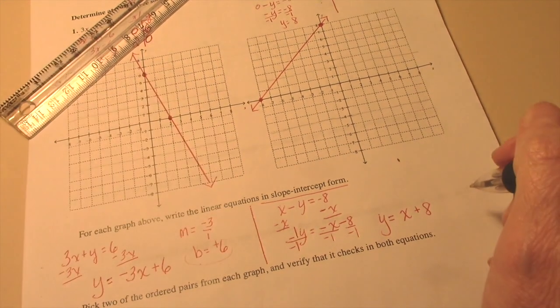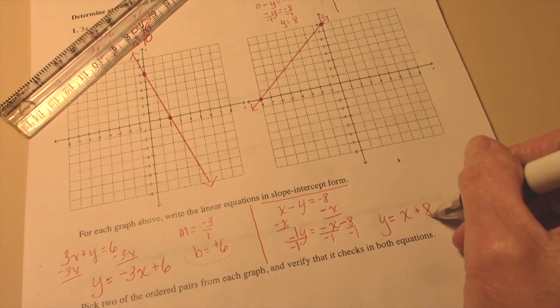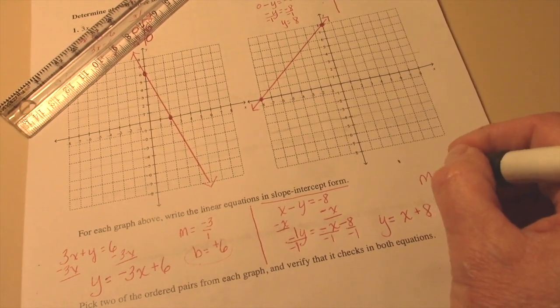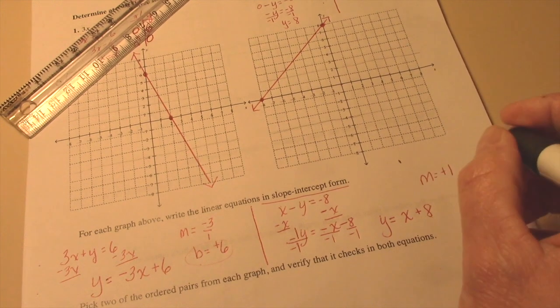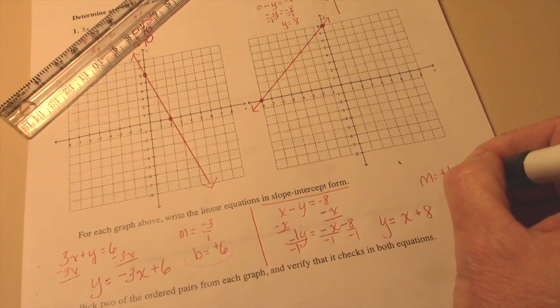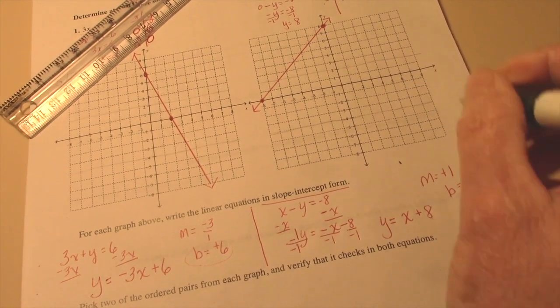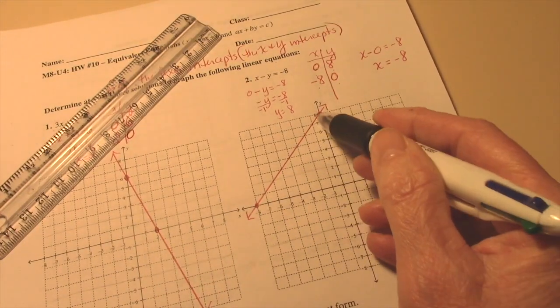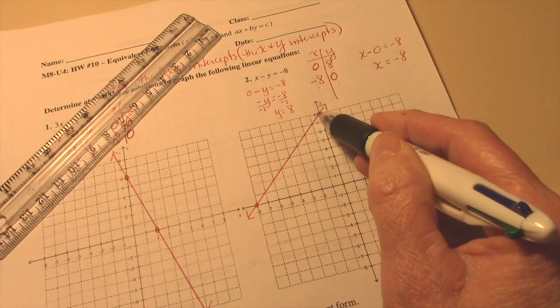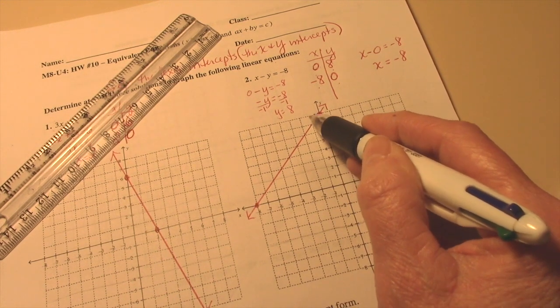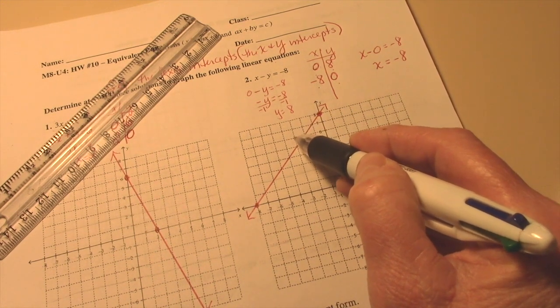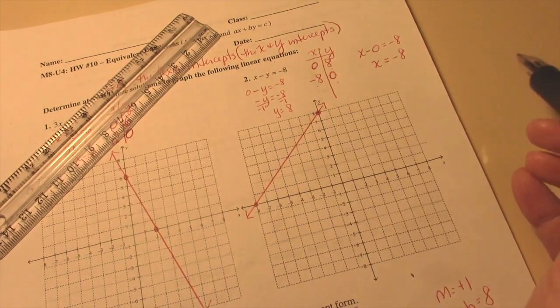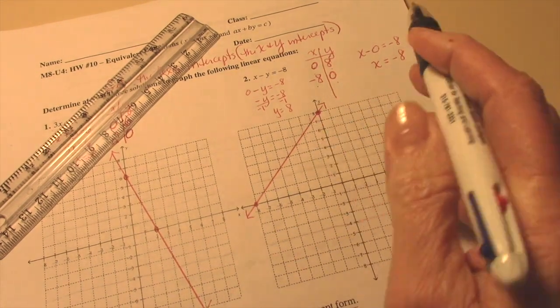Okay? So let's look at our slope. Our M here is a positive 1, right? The slope is 1 over 1. And the B is, it crosses at 8. So I go up to 8. Yes, it crossed at 8. Is this slope a positive slope of 1? Yeah. Up 1 over 1, or vice versa. However you want to look at it. There's your slope. Positive 1 over 1, over 1 over 1, and so on.